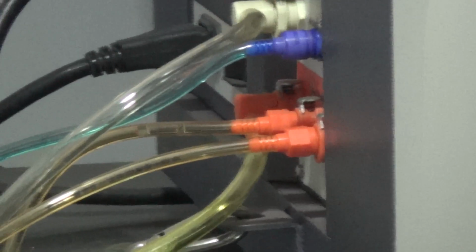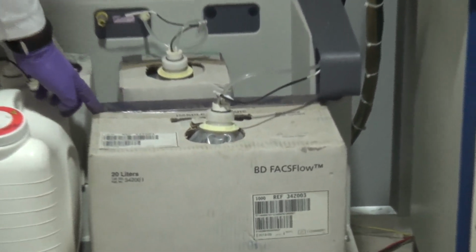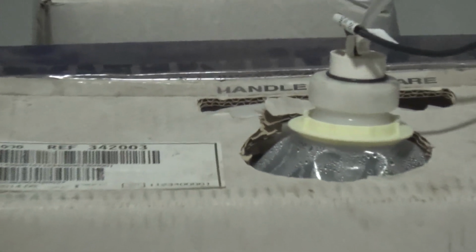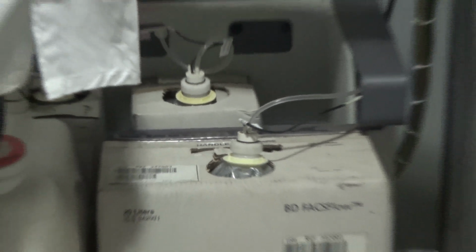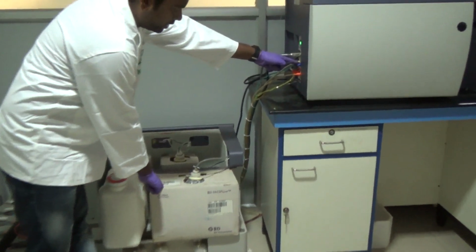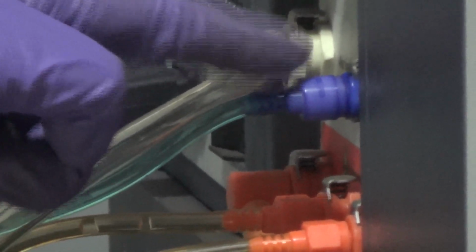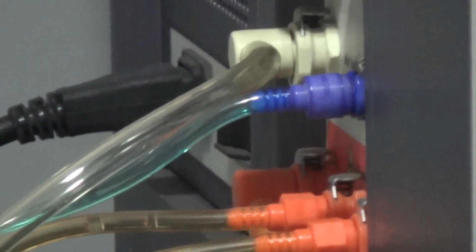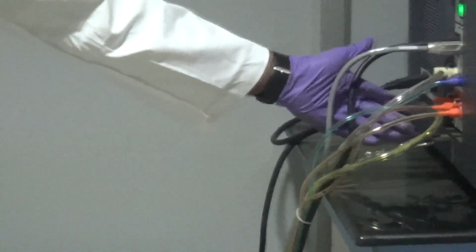So now this is about waste. FACS Flow, as I said, is the main liquid which will help us in running our sample. You see the color code on the packet. This is a blue colored mark. See another color code on the instrument: this is also blue. This sheath fluid is going into the instrument with the help of this nozzle. This is the sheath nozzle, as we call it, and it is labeled blue. The sheath fluid goes through these tubings down below.